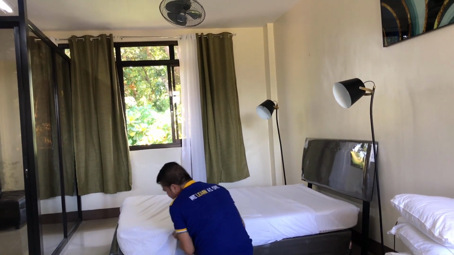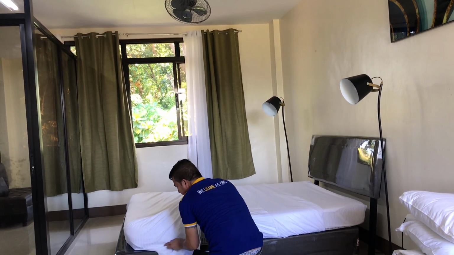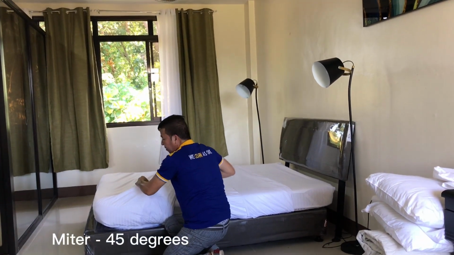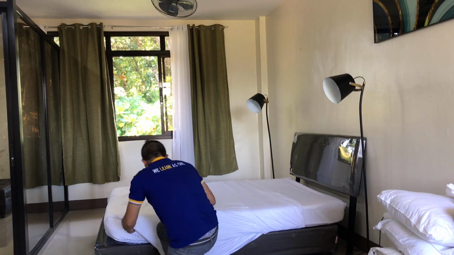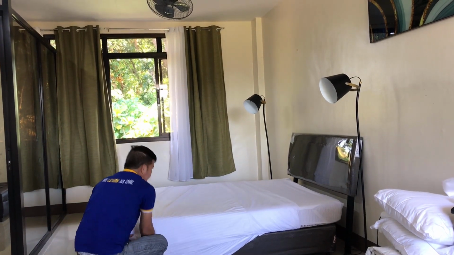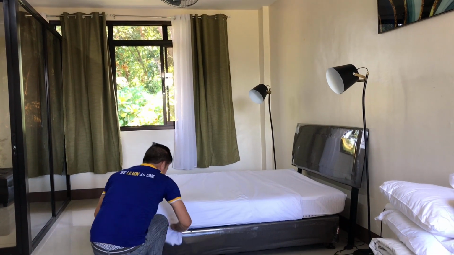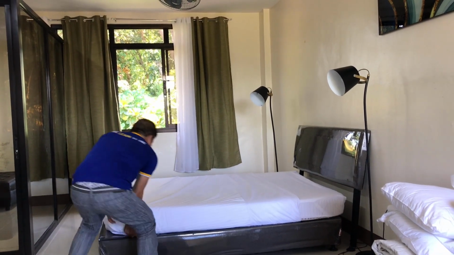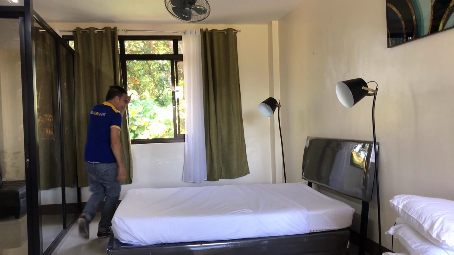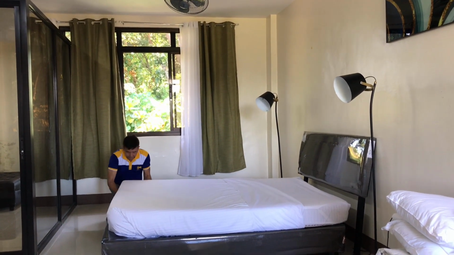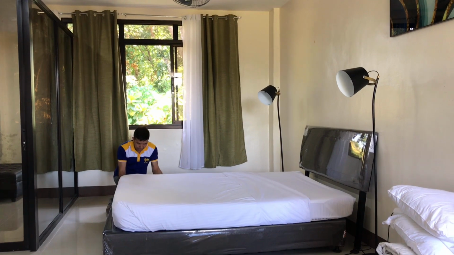Then put it up, this part, make sure to tuck all this corner, forming the 45 degrees. Okay. Then tuck this part, insert this one. Then proceed to the next side. Tuck again. Miter.